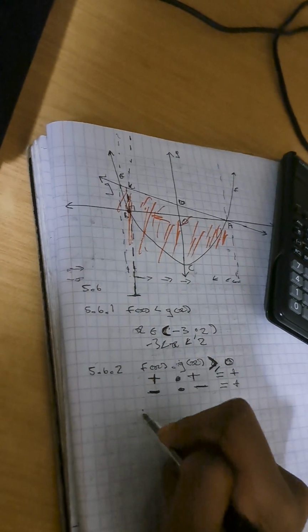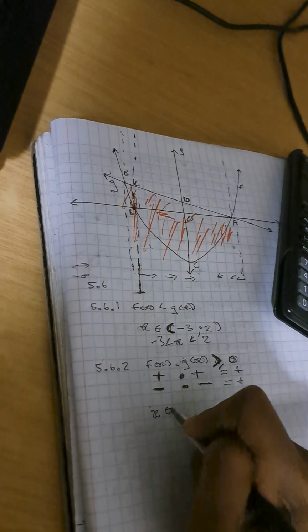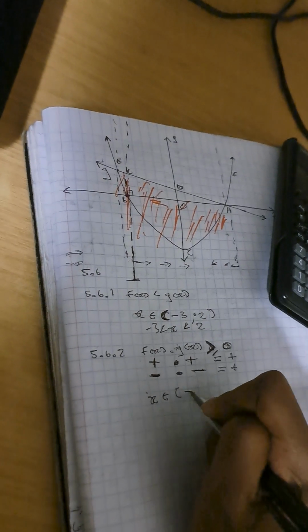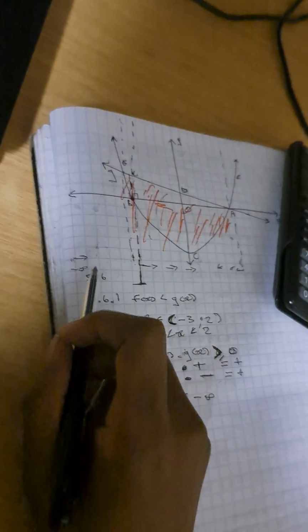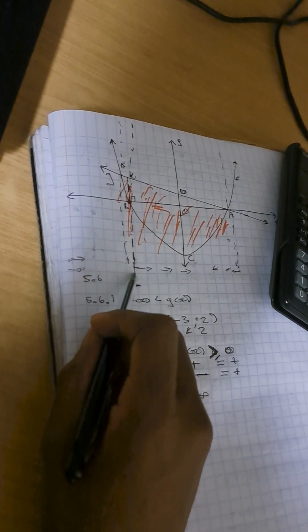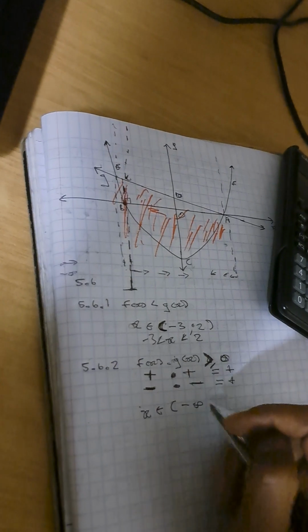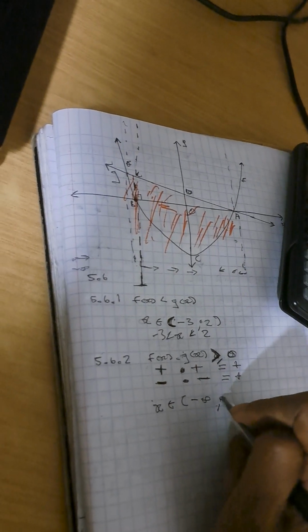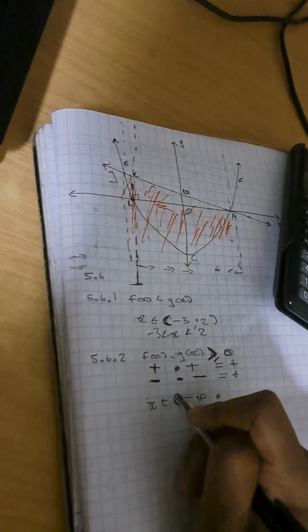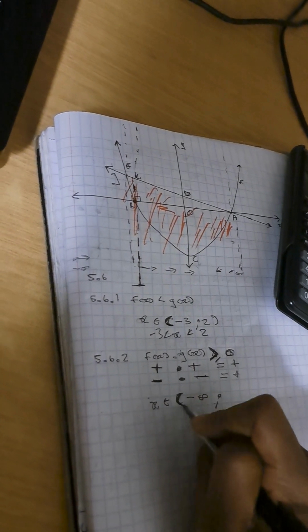We say it happens where x is an element of negative infinity, because it starts from negative infinity, right? And then it stops at B, right? But we're using these parentheses. Actually, in this case, we've used one curly bracket.